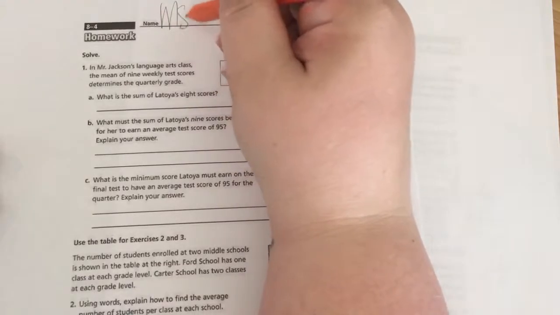Unit 8, Lesson 4. Here we go. It's me, Miss Billman. We're looking at the homework. This talked a lot about mean and how we can use the mean to describe data.